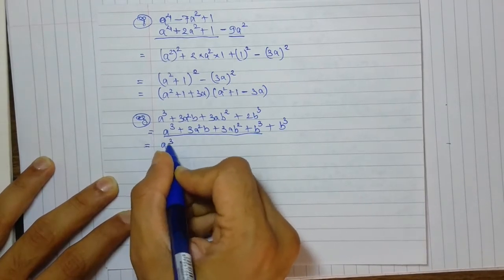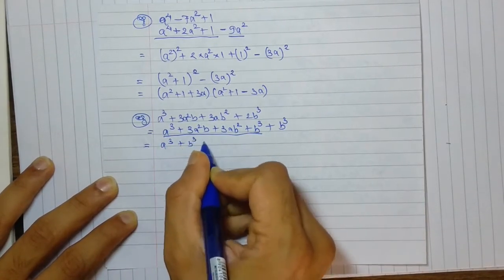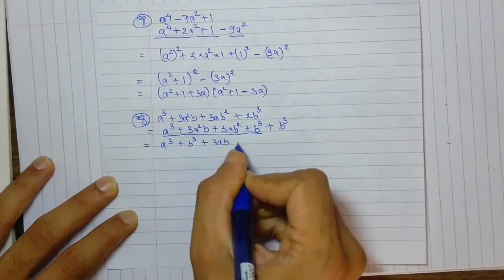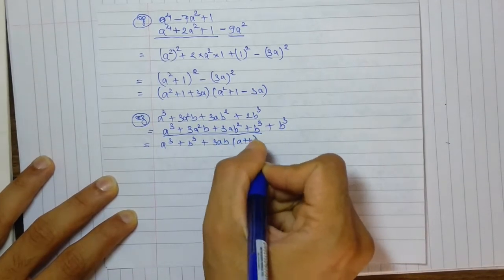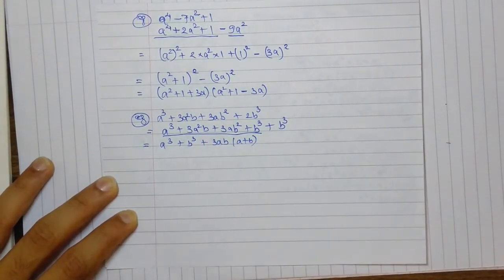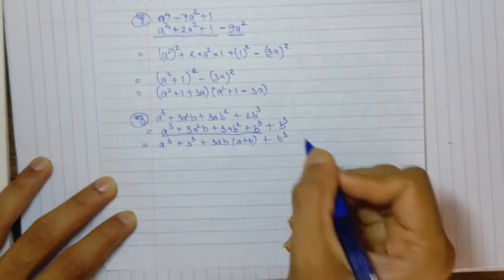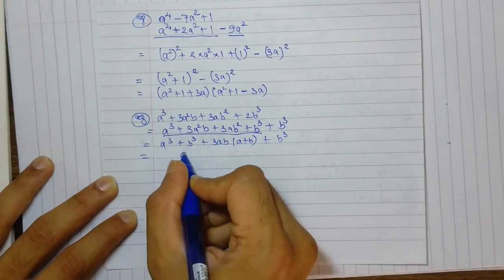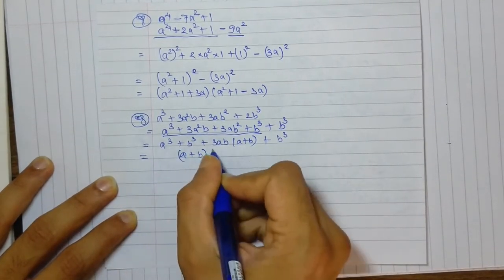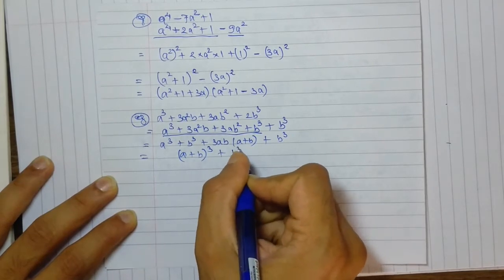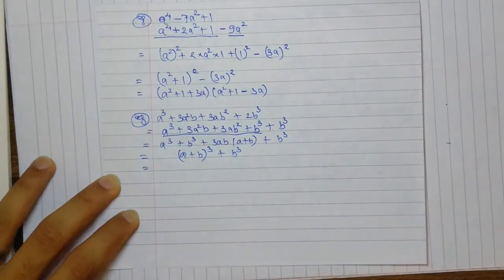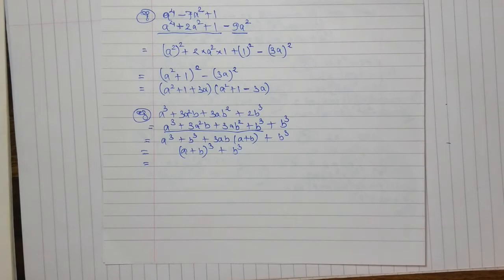So a cube plus b cube plus 3ab bracket a plus b. If you open the bracket, you get the same thing, plus b cube, and this is nothing but a plus b the whole cube plus b cube. Okay, so this is again in the form of a cube plus b cube.